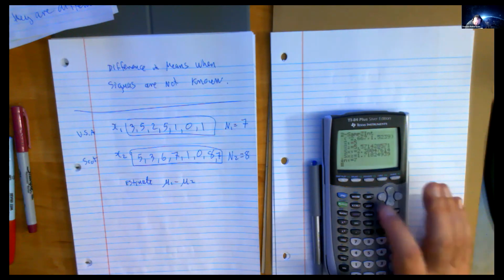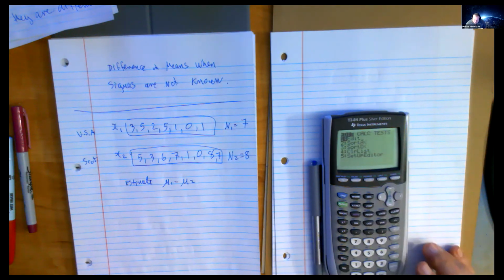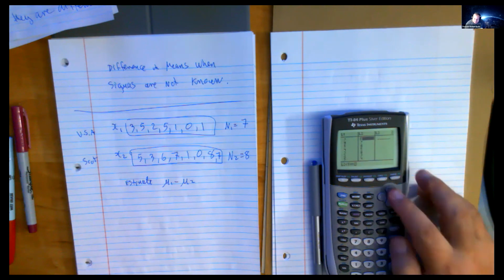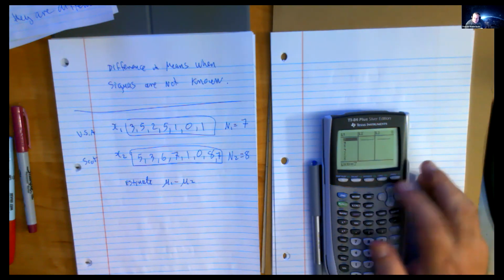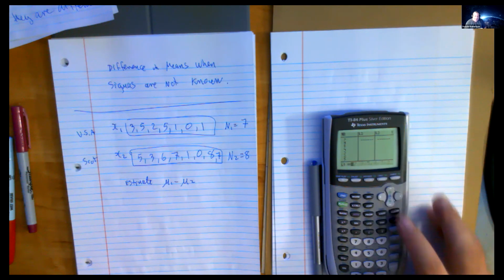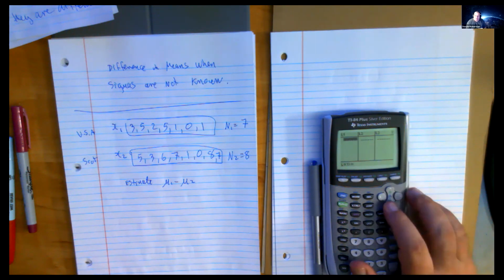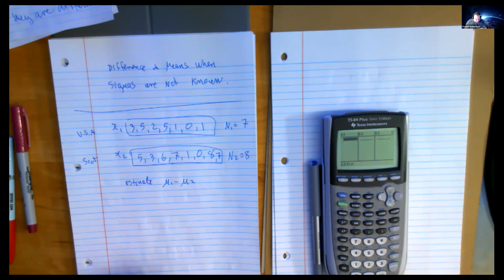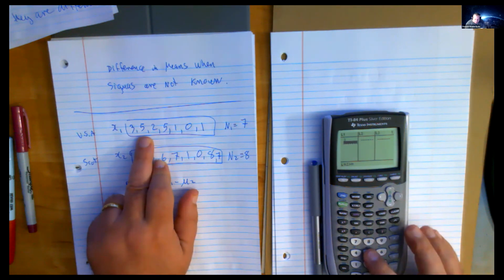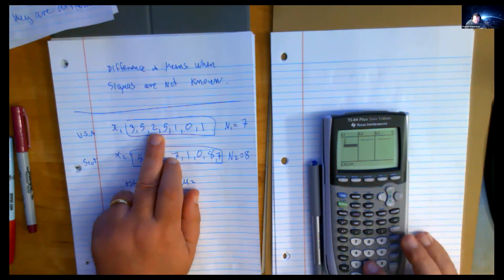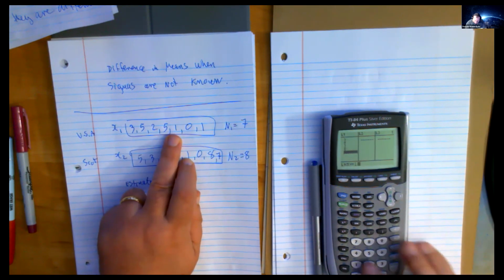So first thing I'm going to do, only this time I've remembered, is take the data and plug it in. So let's see what I've got. L1. So this is American families. There was a 3, there was a 5, and there was a 2, there's a 5, there's a 1, there's a 0, and then there was a 1.